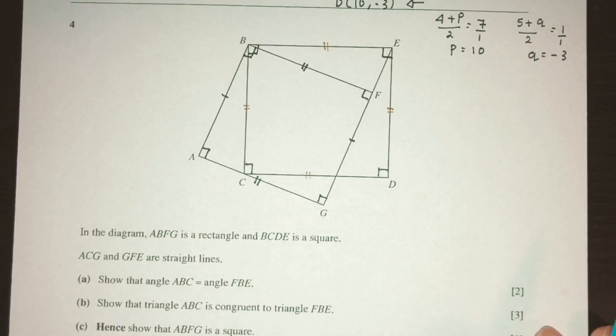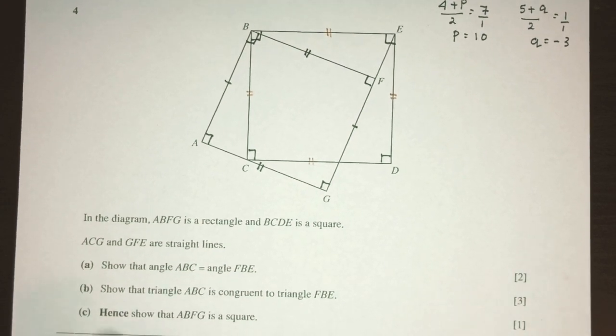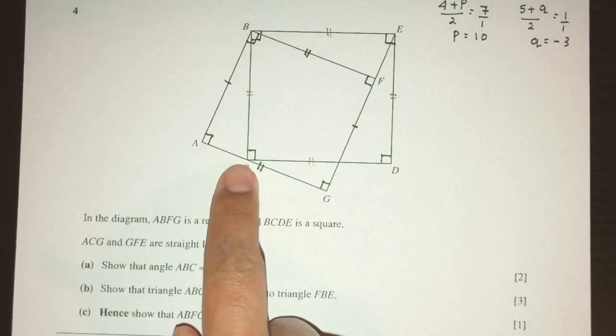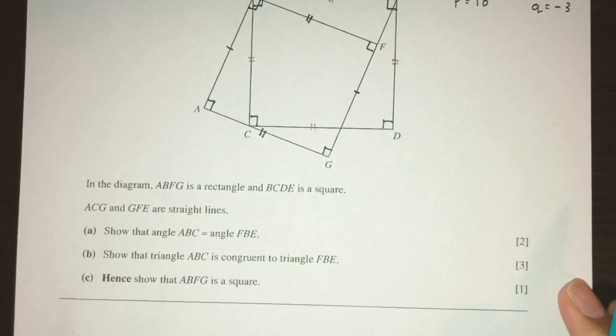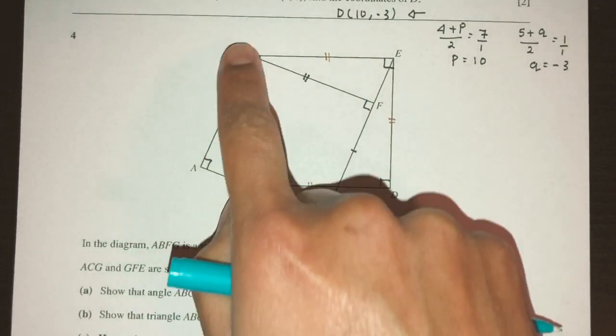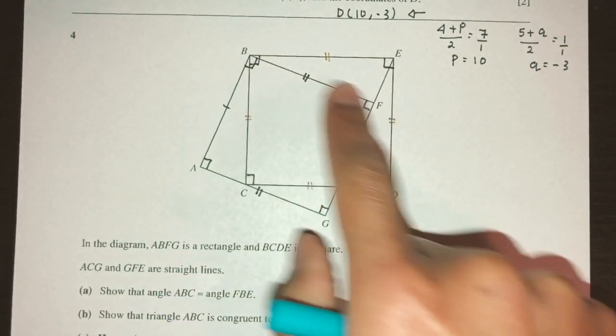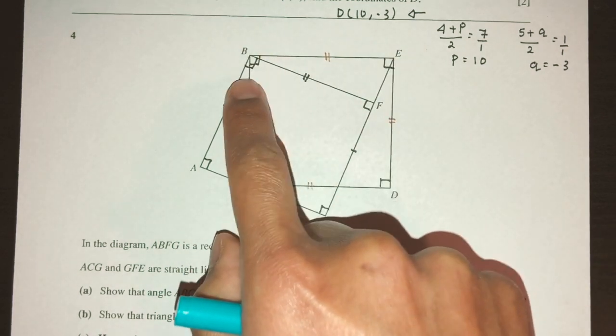Now let's move on to question number 1. First thing we know is that ACG and GFE are straight lines. So ACG, GFE are two straight lines. Okay. What else? Now part 1, we have to show that the angle ABC is equal to the angle FBE. So where's ABC? ABC is this angle, FBE. So we have to show that these two angles are the same.